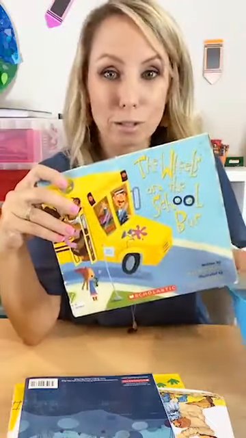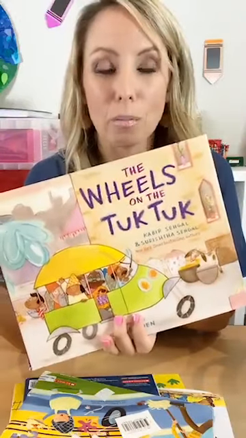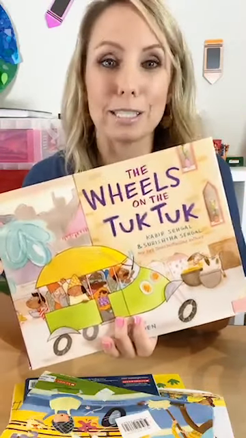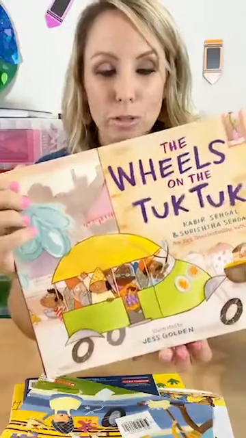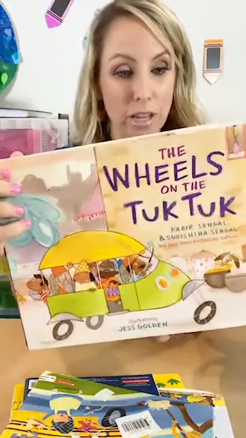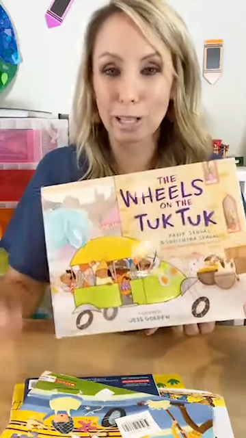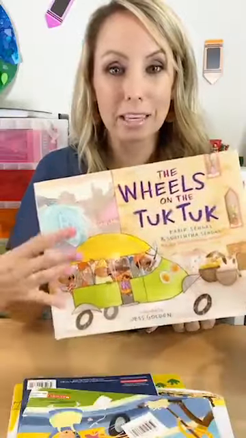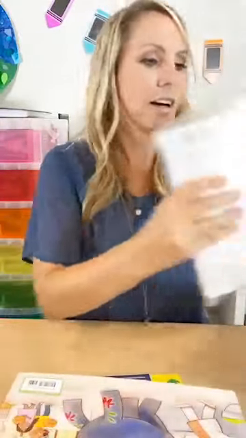The Wheels on the School Bus is another great one. And I just got this one, so I'm going to add this book to the book list, but it's The Wheels on the Tuk Tuk. So it's great because it's about another culture. So just getting those diverse books in your classrooms, even when you're reading about math. So you could read this one and then read that one after it.